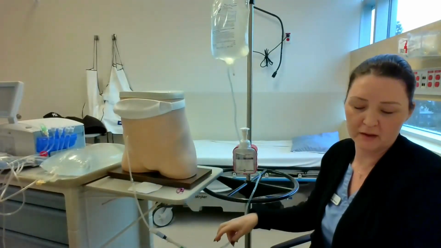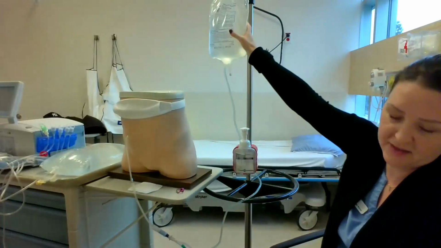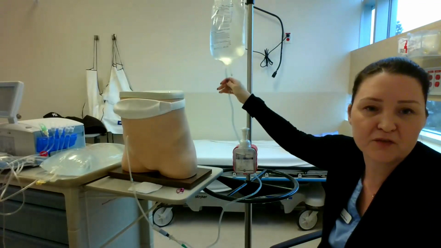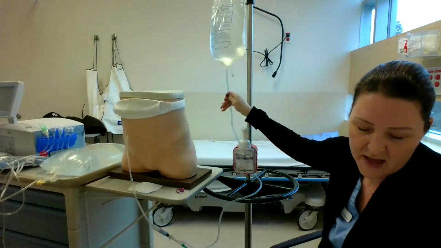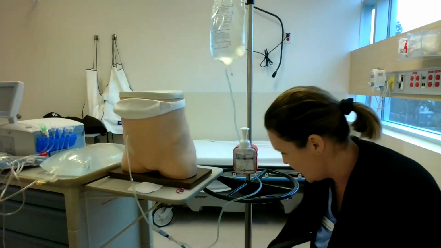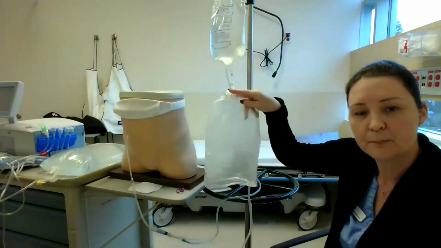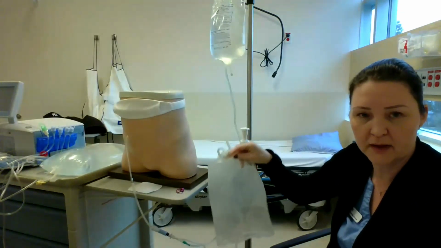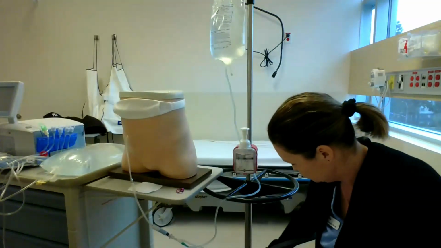So first you will fill with the PD solution, which is called dialysate. You'll let it dwell for 4 to 5 hours. And then after that, you will have a drain bag, which is attached, it's at the bottom. And that will drain all the waste and the water, okay? So it can be removed.